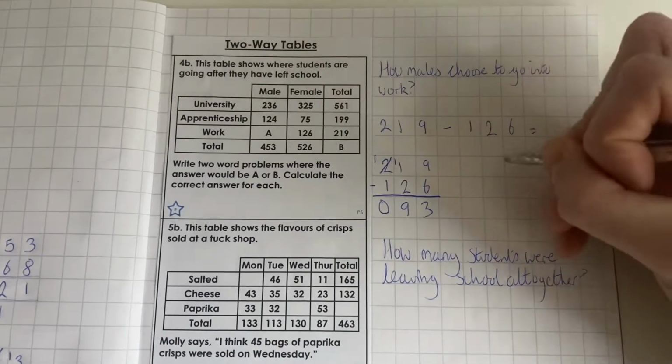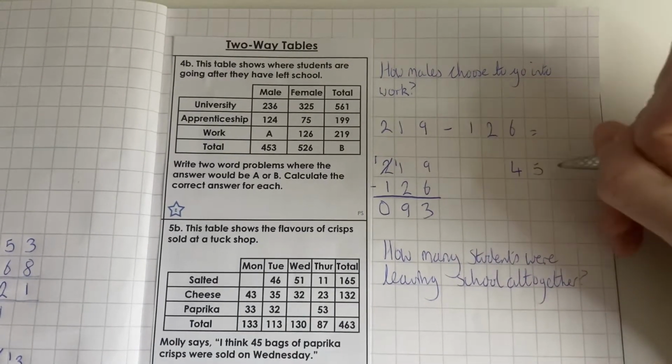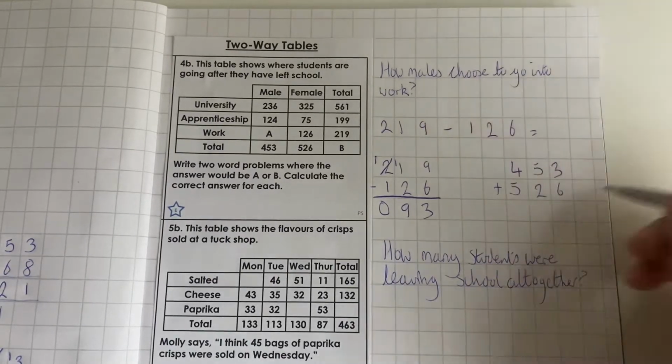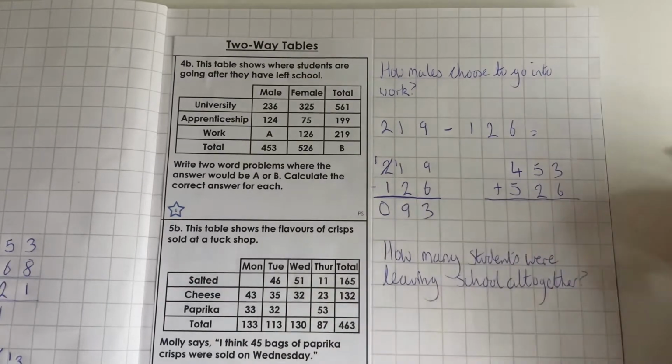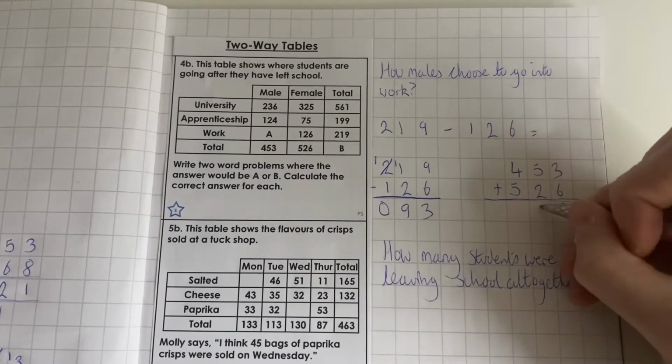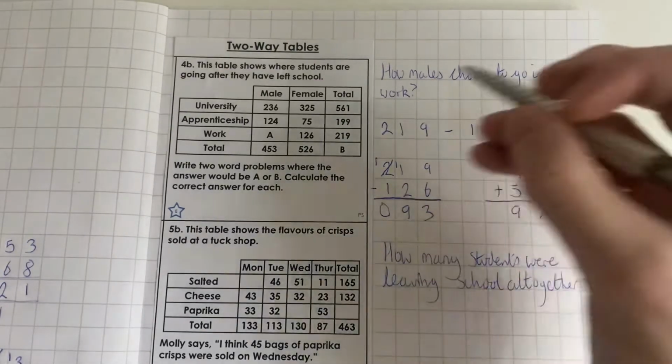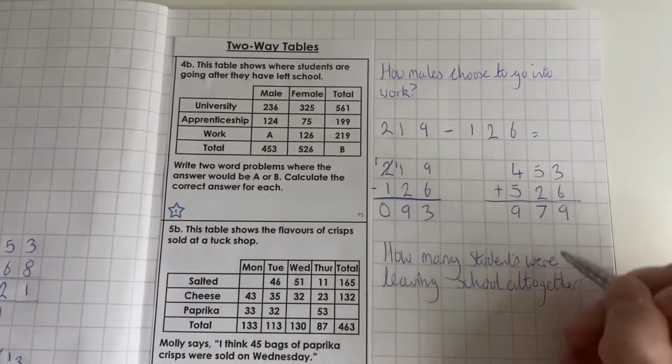So we're going to add these two together now. 453 add 526. 3 plus 6 equals 9. 5 plus 2 equals 7. 4 plus 5 equals 9. So our answer is 979.